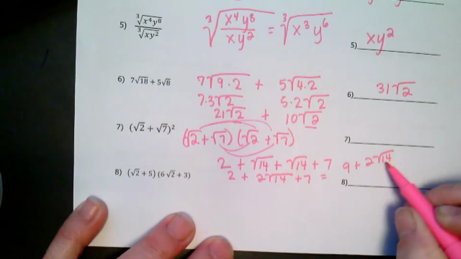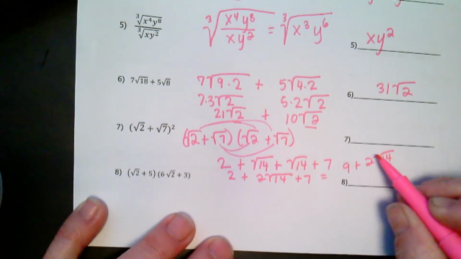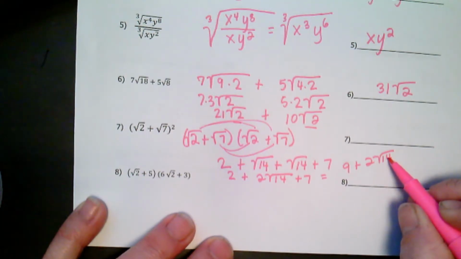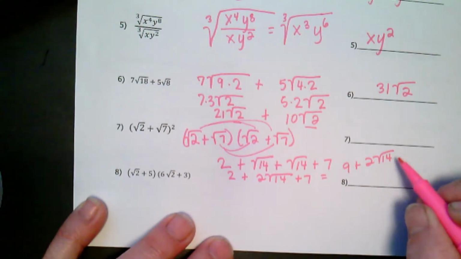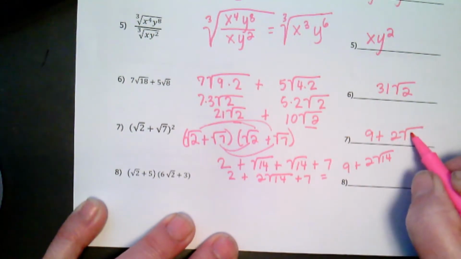And then make sure this can't be broken down anymore, so that we could take a square root out of it. But all that we can do is 2 and 7, and we can't find a perfect square root of 2 or 7. So this is your final answer.